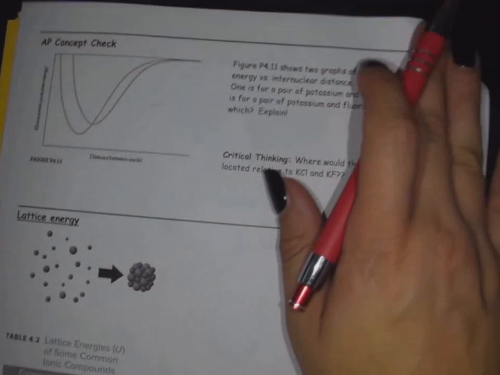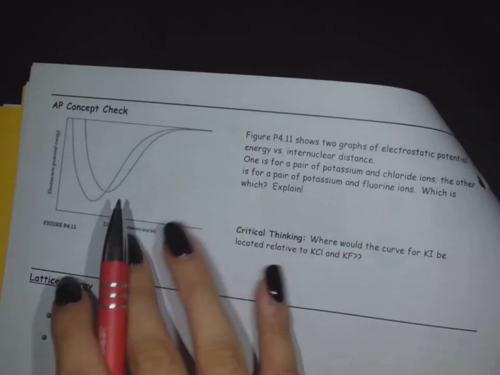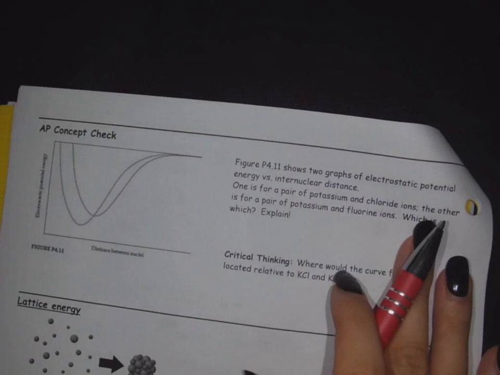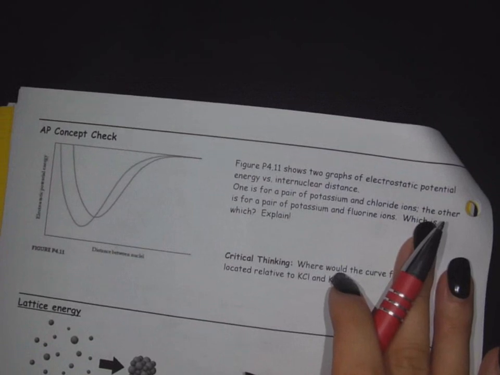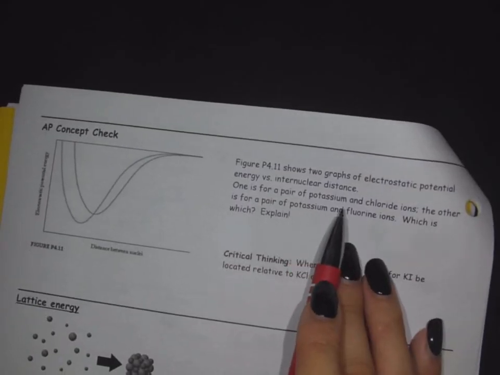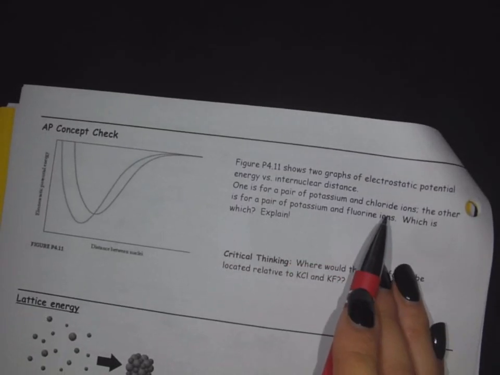All right, let's use this concept to answer this question here. This figure shows two graphs of the electrostatic potential energy versus internuclear distance. Okay, it's the same graphs we were just looking at. One is for a pair of potassium and chloride ions.